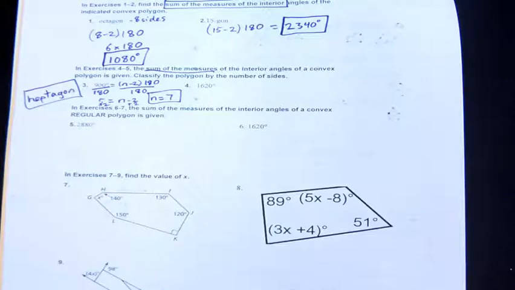Alright, so take a minute, see if you can solve number 4 on your own. Alright, give me a thumbs up if you've got it. Okay. So about 2/3 of the class has finished. What did you guys get? 11 gone.